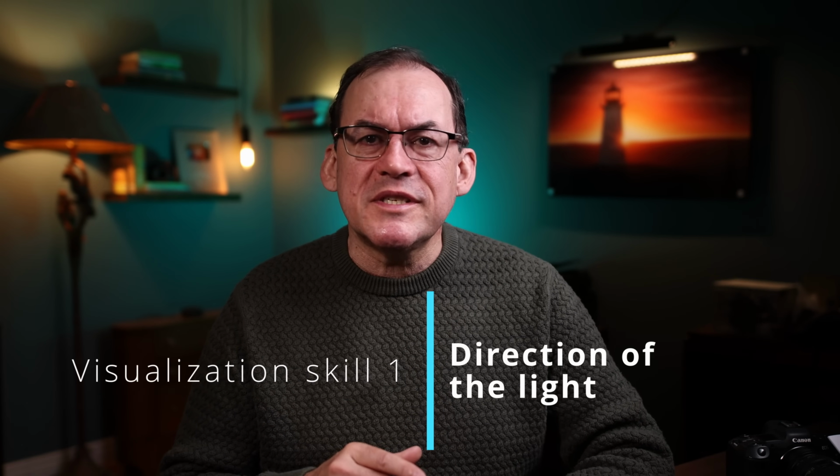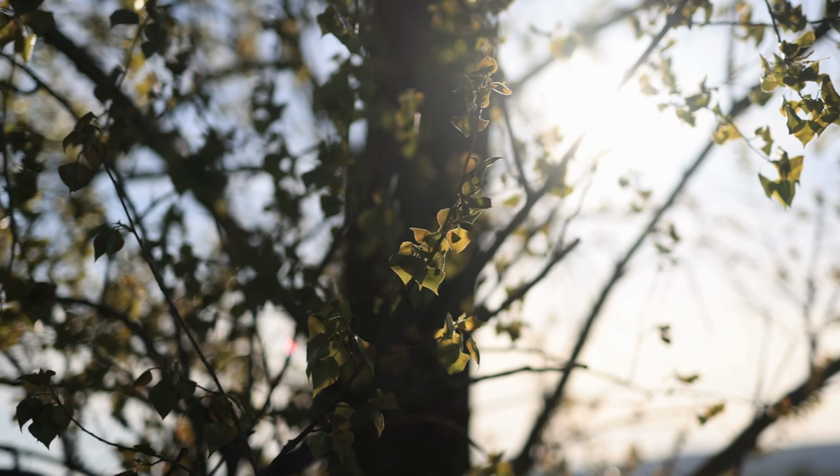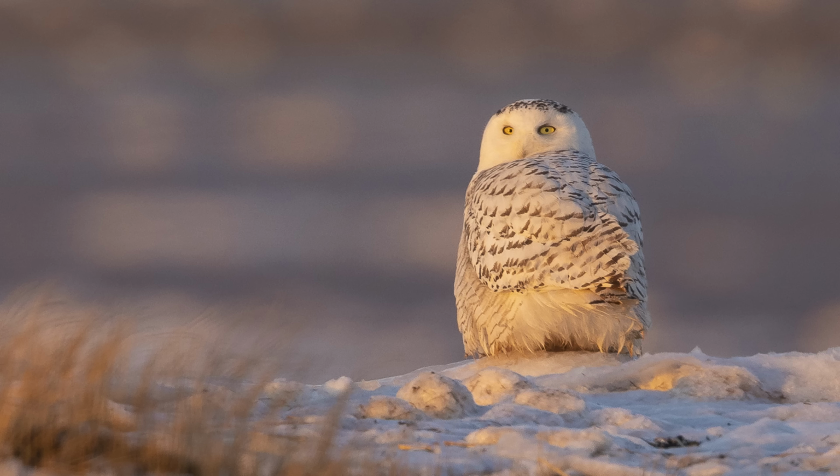When you first get to a scene or face a shot opportunity, the first thing that I check is the direction of the light. Is it behind you, in your face, from the side? Is it soft and diffused? Is it too bright? Or is it just plain scarce? Remember that soft light is often the most flattering to your photos. You want to maximize this to your advantage.